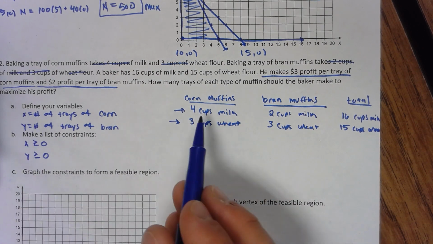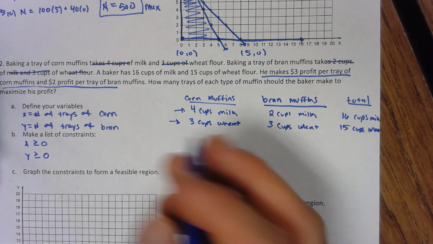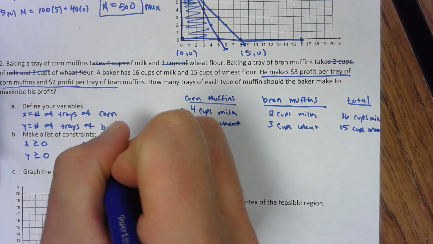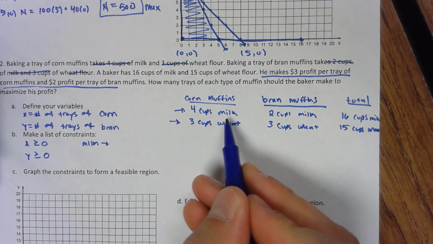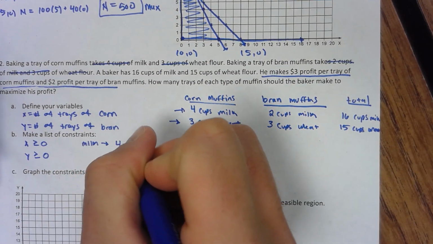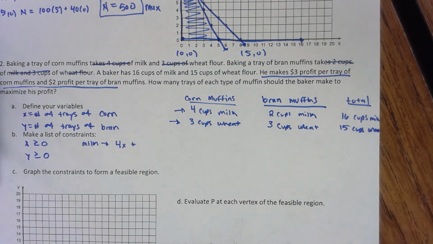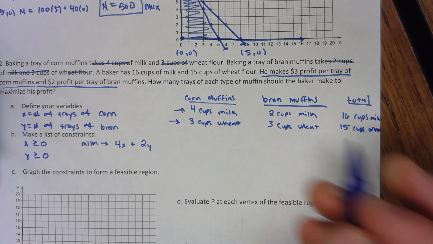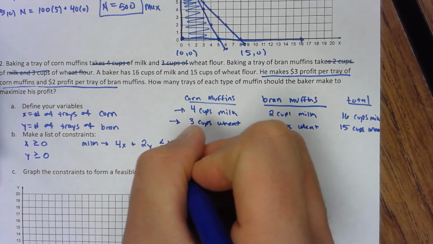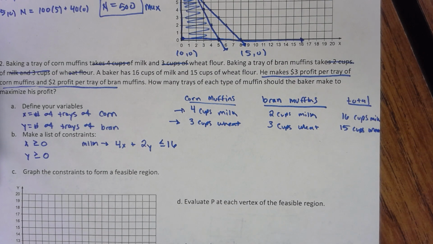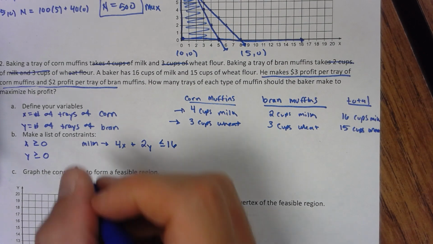Then, making my equation, let's start with the usage of the milk. There's 4 cups of milk for one tray of corn, so that's 4x, plus 2 cups of milk for one tray of bran, so 2y, and that has to stay less than or equal to 16. So that's again representing our usage of the milk.